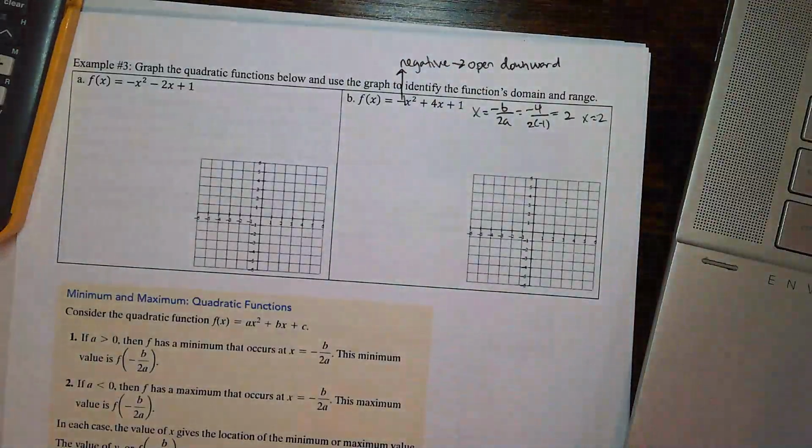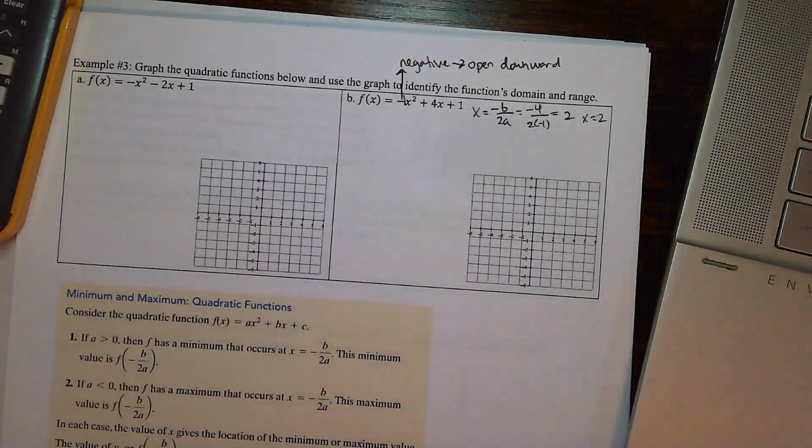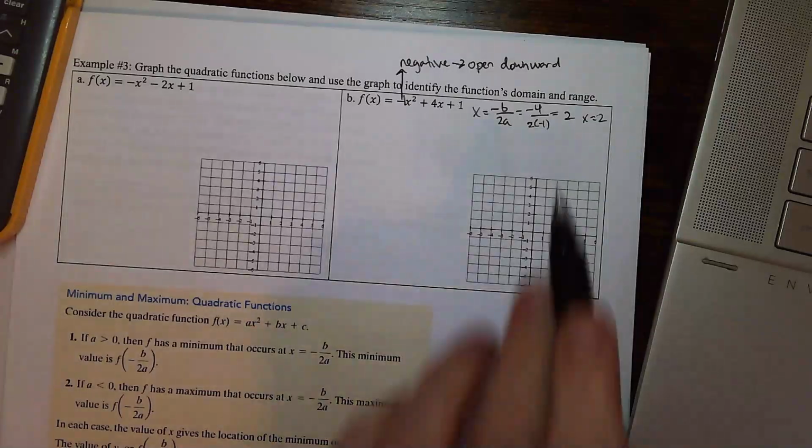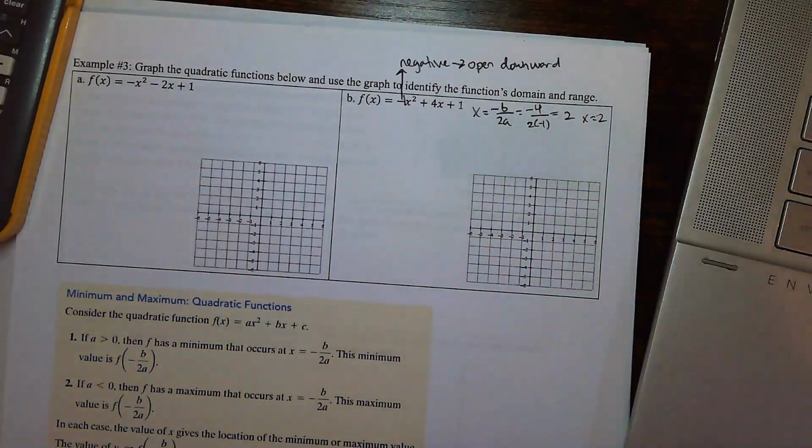Now, why am I doing this? What does this do? The axis of symmetry is a line that cuts the graph in half. That tells me where the x is on the vertex. It's going to tell me where the center of my graph is going to be.